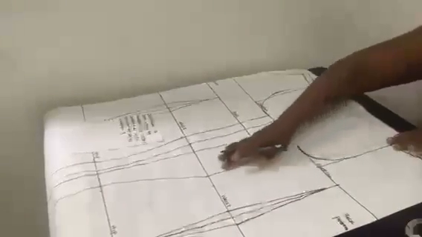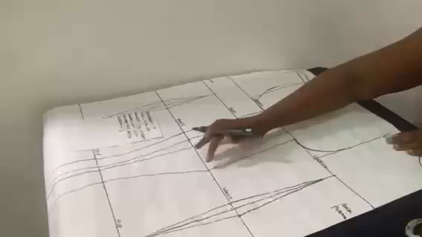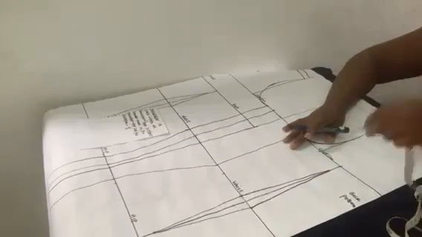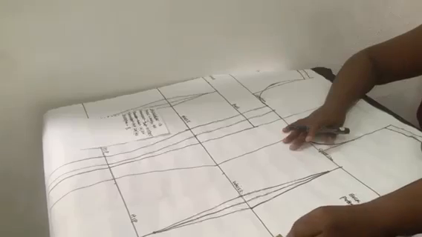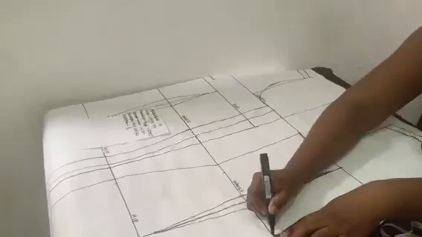So now I'm going to be making some adjustments on this back pattern on the waist. I'm going to tell you why. So to eliminate any zipper bulge, you're going to be coming in by half-inch here.